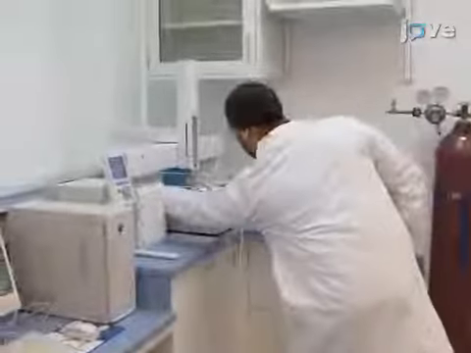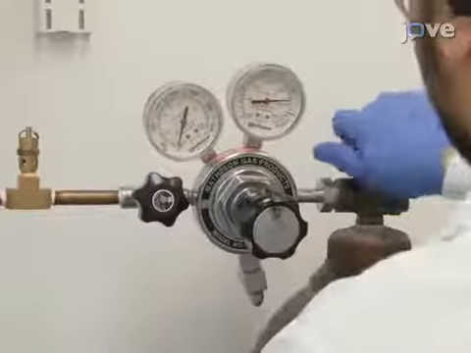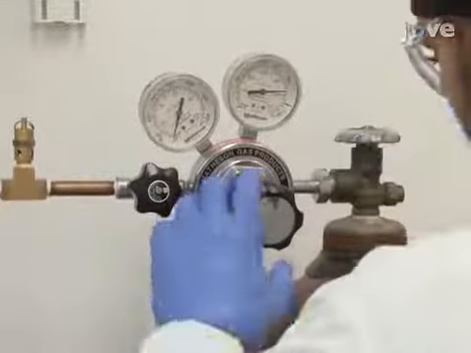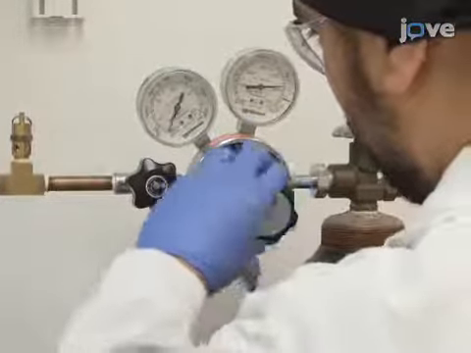To begin, switch on the differential scanning calorimeter. Then supply nitrogen into the system. This will increase the pressure in the cells to suppress boiling of the samples, as well as prevent the formation of bubbles at elevated temperatures.